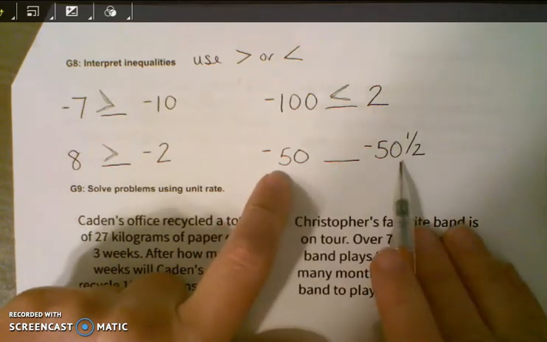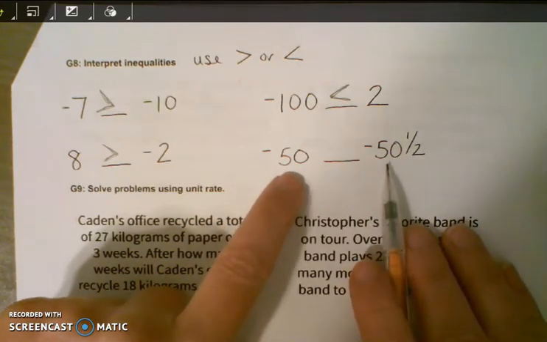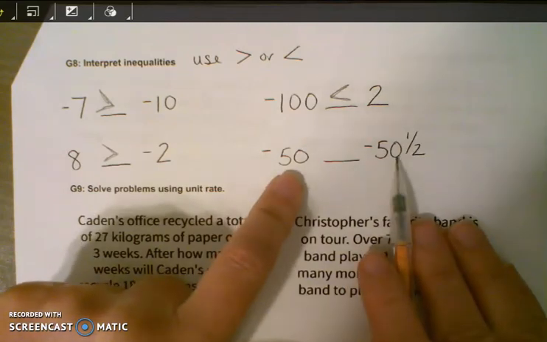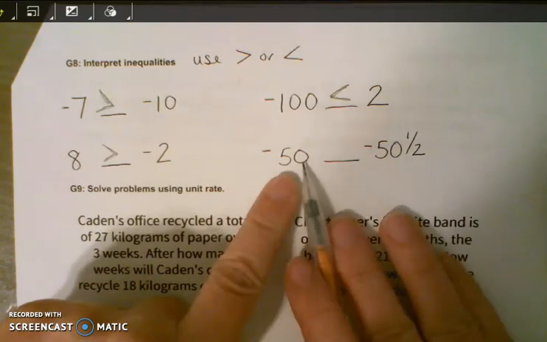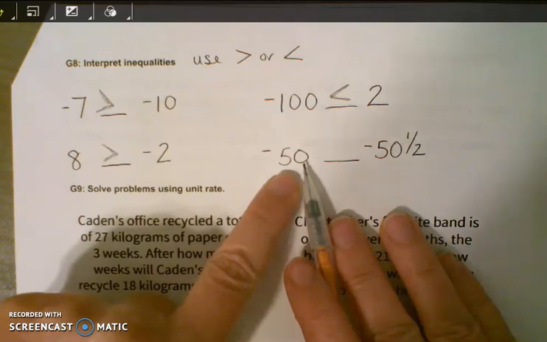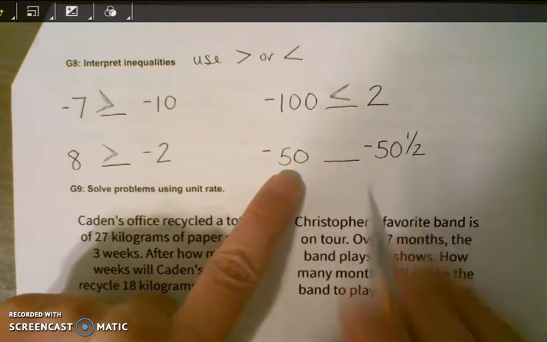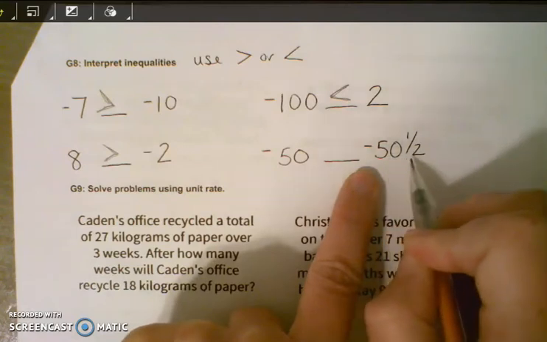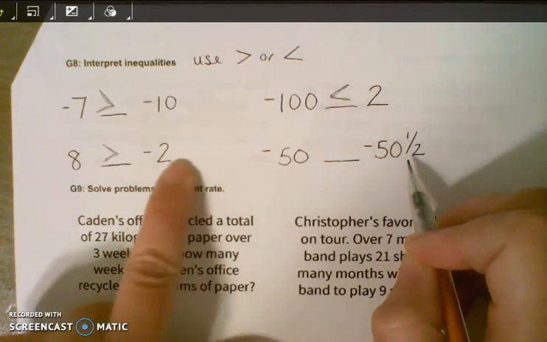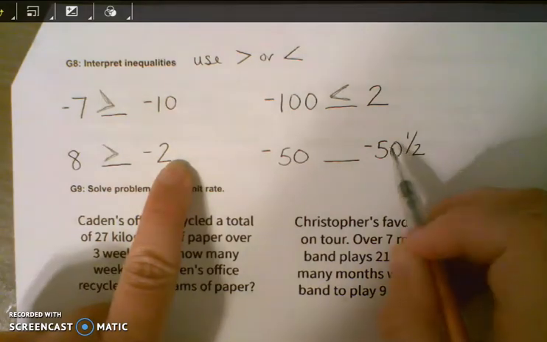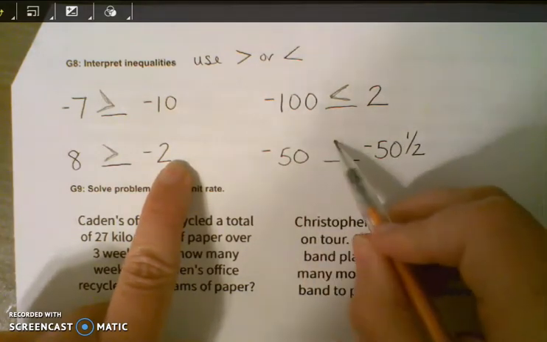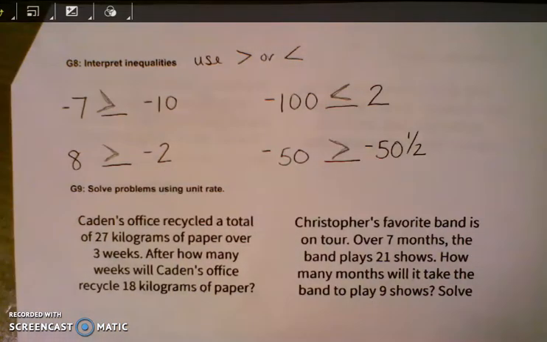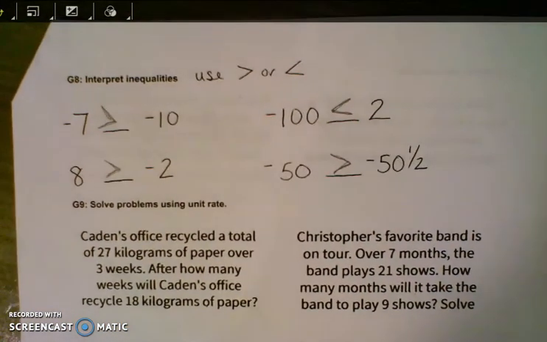And these two are very, very close together. We have -50 and -50 and 1/2. -50 is closer to 0 than -50 and 1/2, because as the numbers are getting larger in magnitude, we're moving to the left, which is further away from 0. So this is our larger number right here. And in class, everybody got that right away, so I don't expect there to be problems with that one.